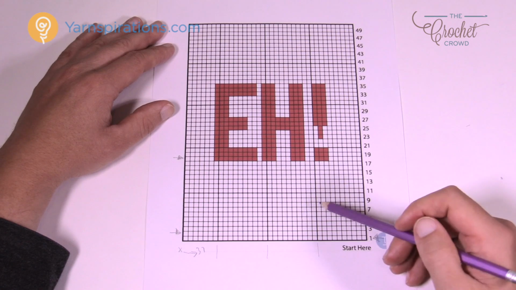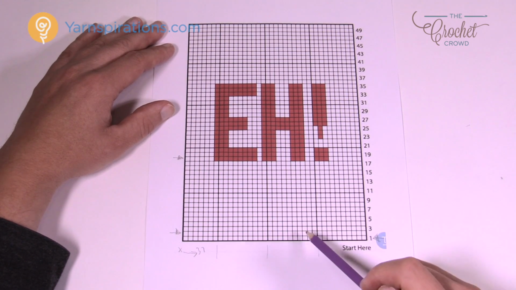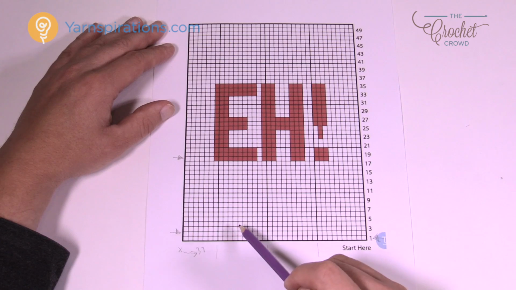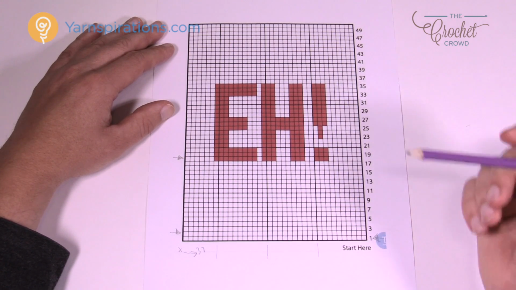So what you'll notice here is that you'll have darker lines every 10 boxes. So you've got 10 here. Here's another group of 10. Here's another group of 10, and in the height you also have that as a guide.